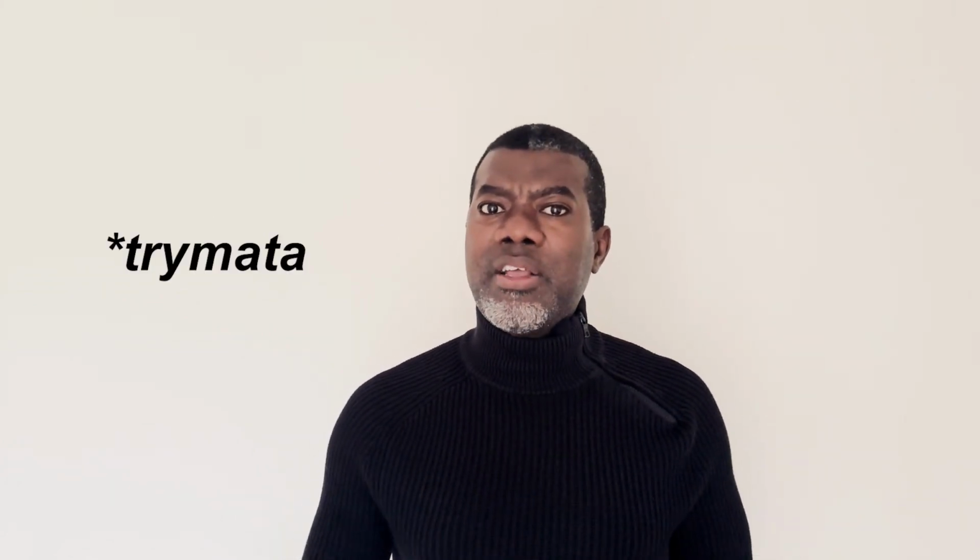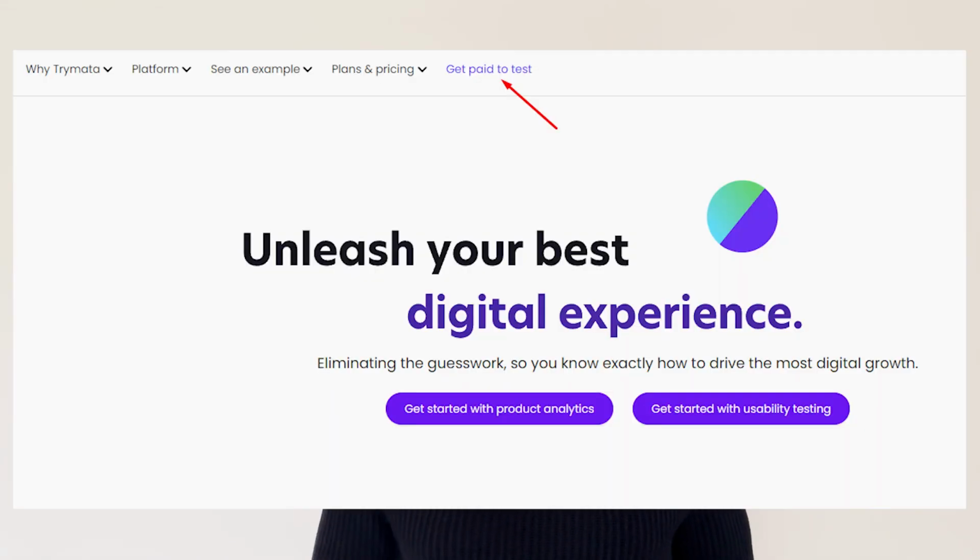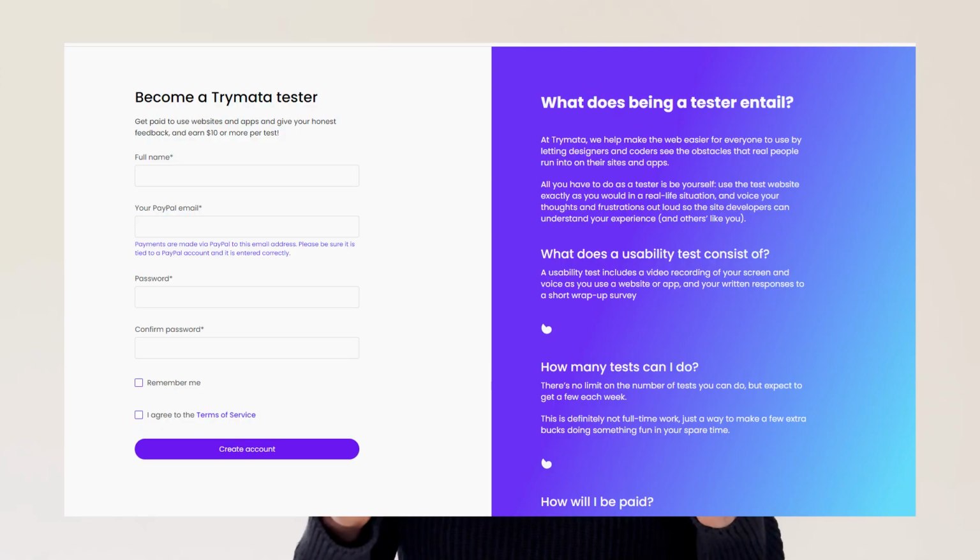You head on to Try My Data, and when you're there, you click on Get Paid. And then when you click on it, it's going to give you just a form. You fill out that form. They want to know your PayPal email and PayPal password. There's a reason for that because they pay by PayPal. They actually pay every weekday. So they pay Monday, Tuesday, Wednesday, Thursday, and Friday. It's a legit site.